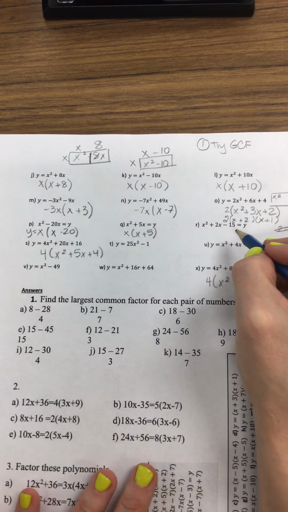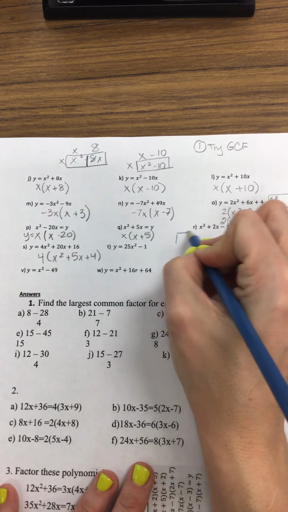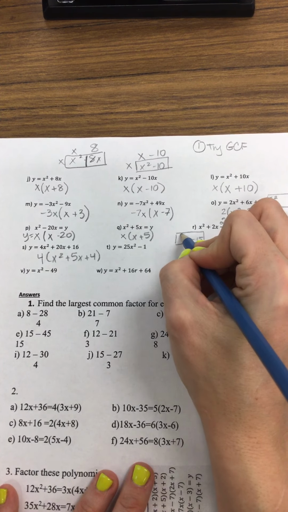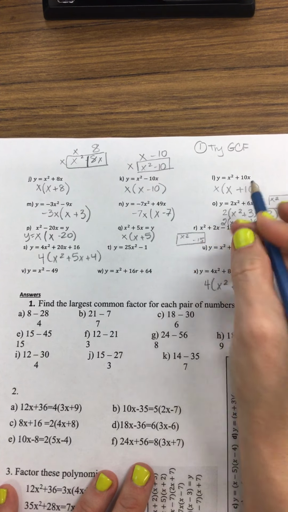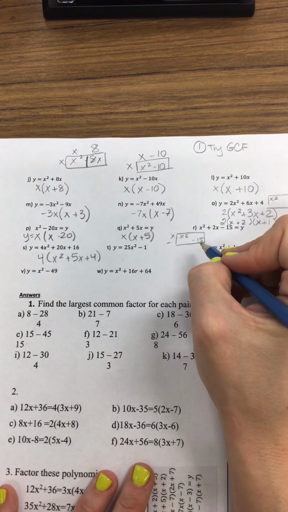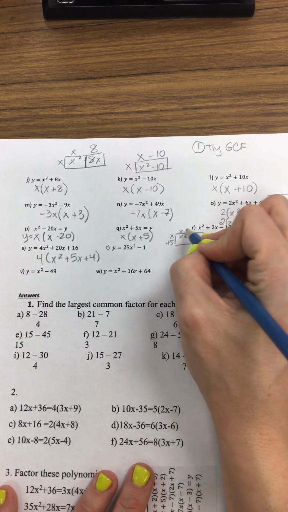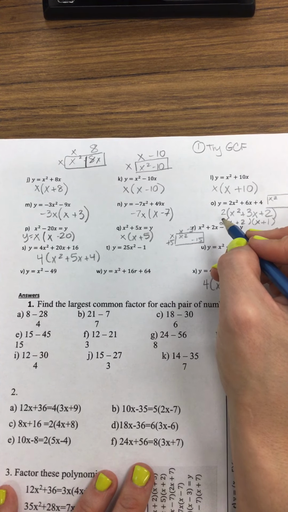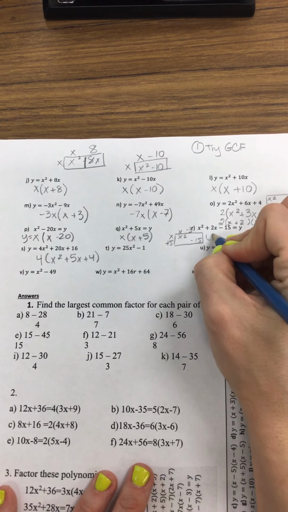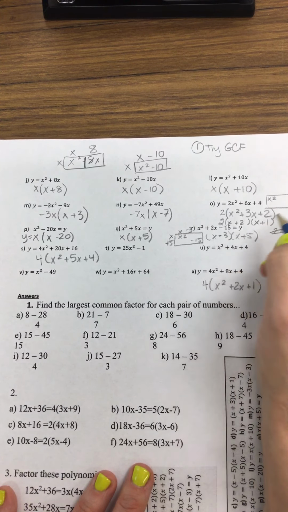Same here. This question there was no GCF for, so it must mean we can just use our box method to figure out. It looks like our factors are x plus 5, x minus 3, has to add to give me 2. x minus 3, x plus 5.